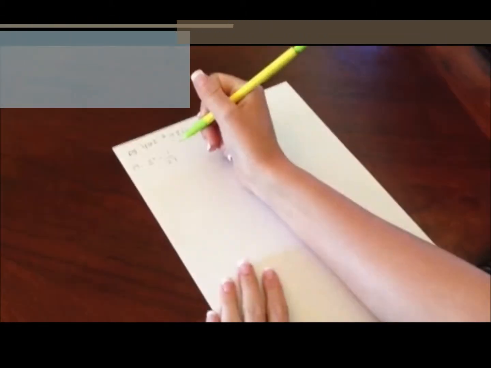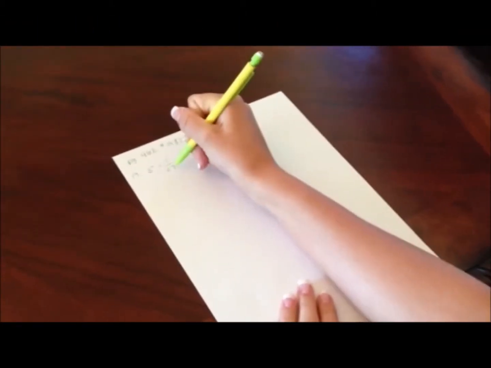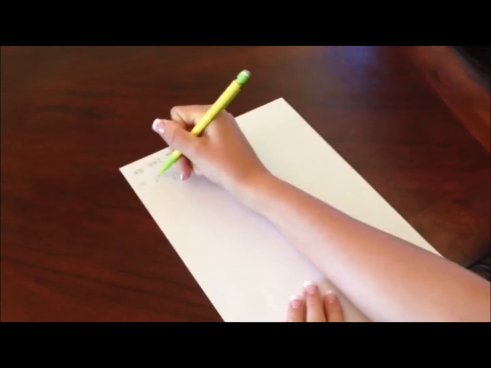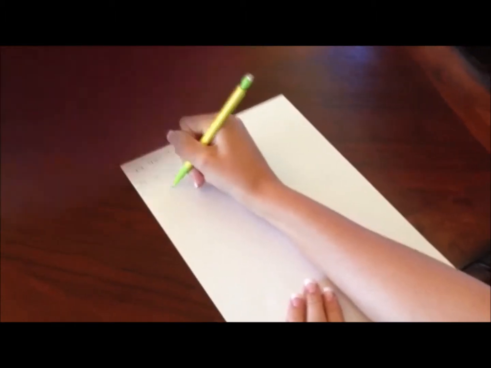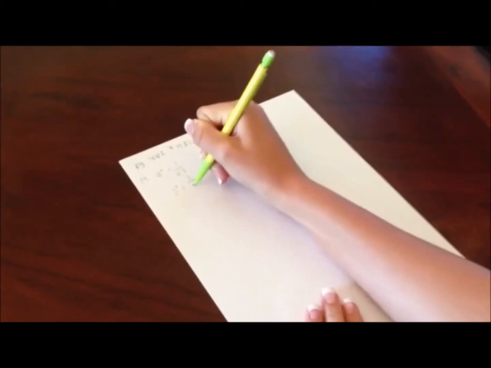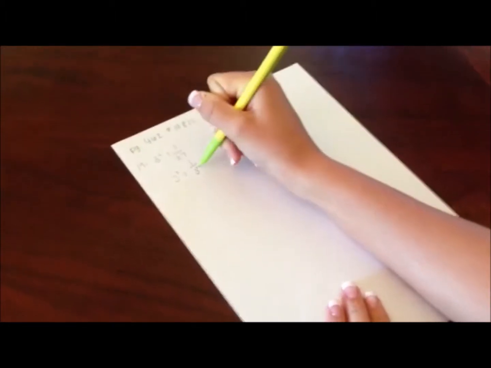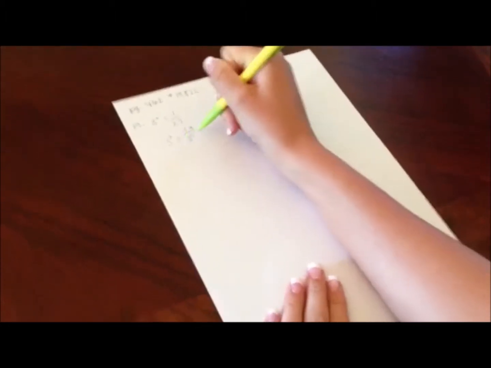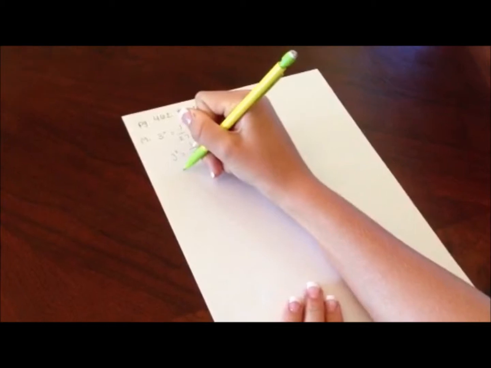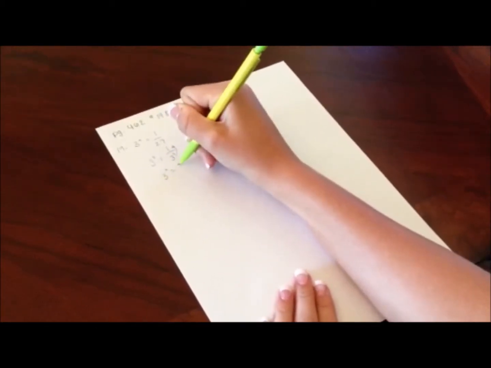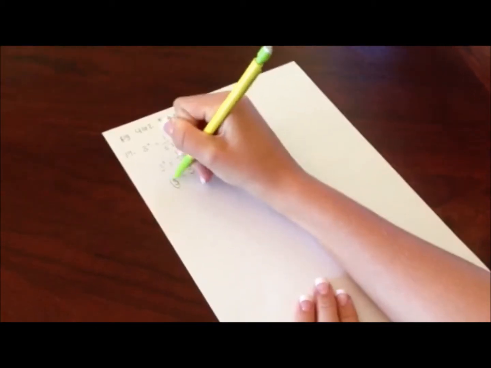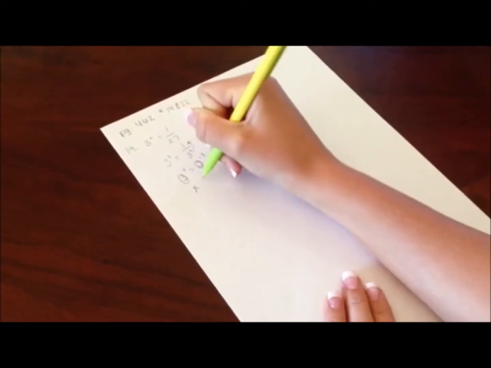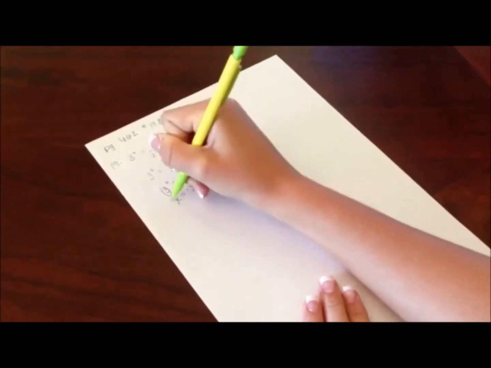Okay, so what we have here is we need to change the 27 to the same base as 3. So we can go 3^x equals 1 over 3 to the third. So then to get this up there, the exponent needs to turn into a negative. So 3^x equals 3 to the negative 3. The bases are the same, so then x equals negative 3 is our answer.